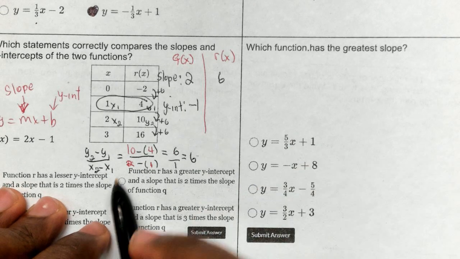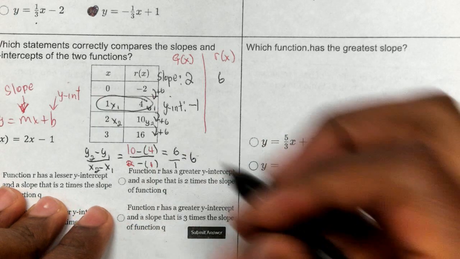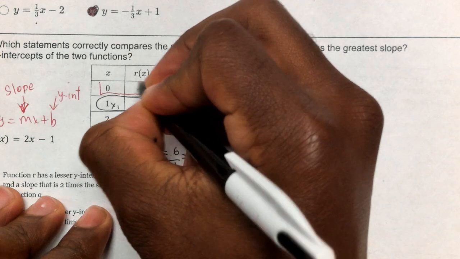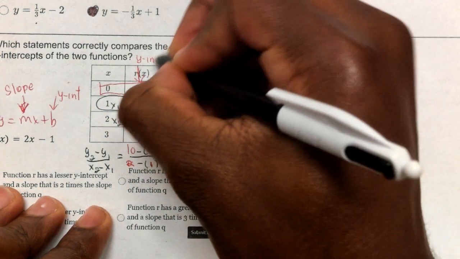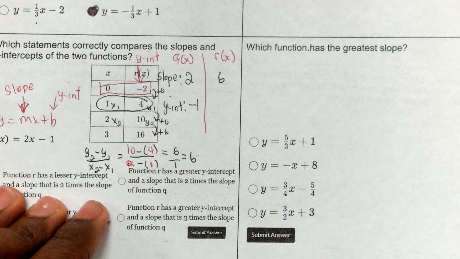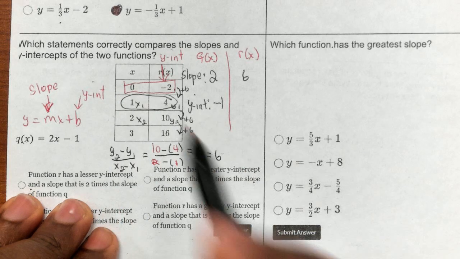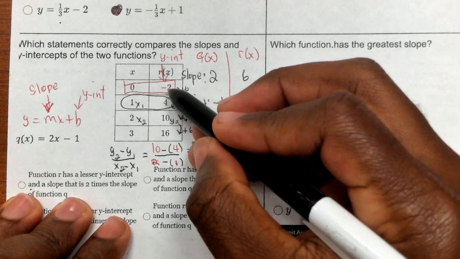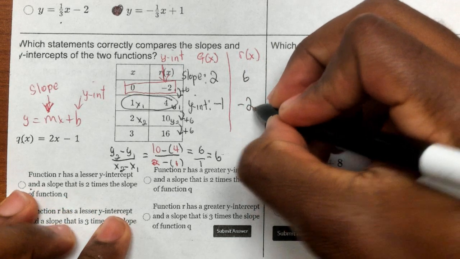Now we're going to identify the y-intercept. The y-intercept is when your x value is 0. So when you have a table, whenever you see where the x value is 0, that y value is your y-intercept, because again, your y-intercept is normally a coordinate. So it would be 0 and then some y value. In this case, my y-intercept is -2.